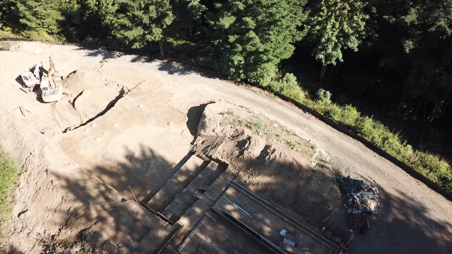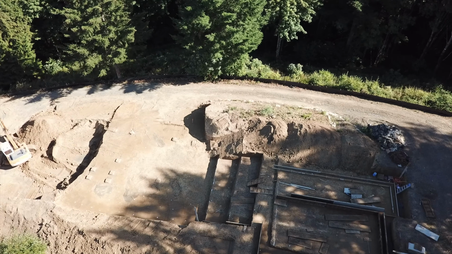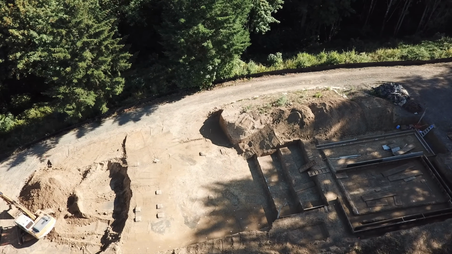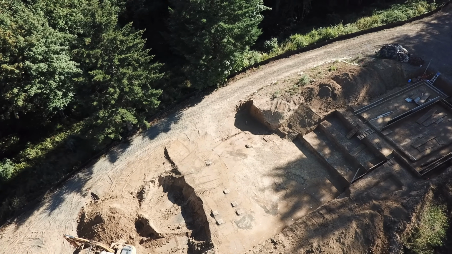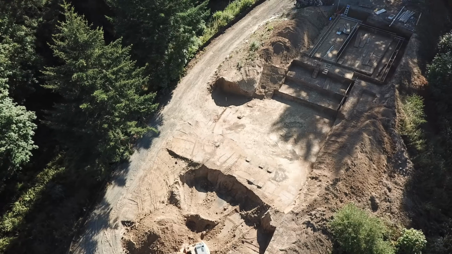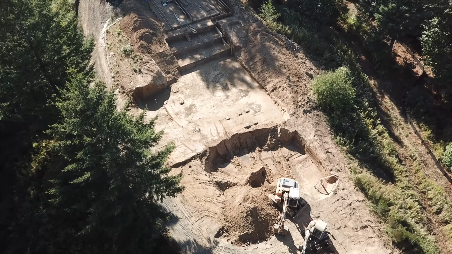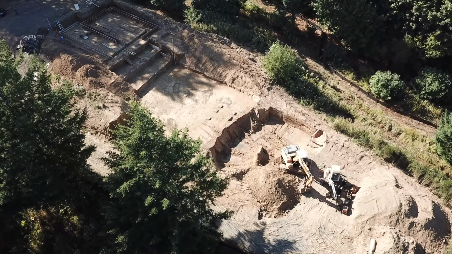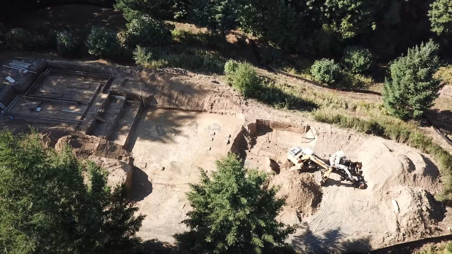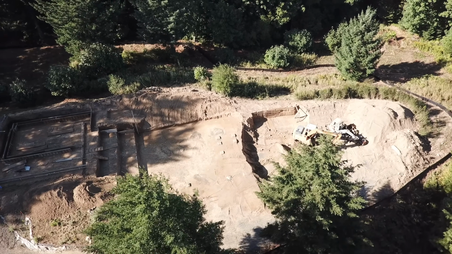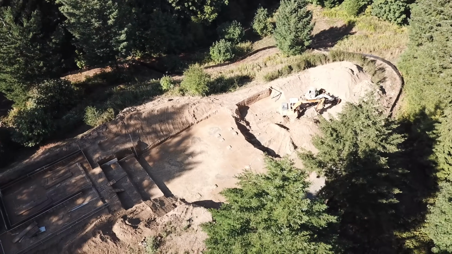After a bit more of work there, they started to put up the forms for the foundation footers. And this took a couple weeks of time to do. They were doing that while also working on the back part of the property. We were lucky this was during the summertime, so there was really no rain at all, which made it much easier because it would be very messy if it rained during this part of the construction process.